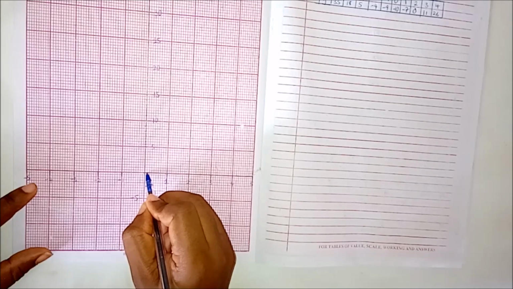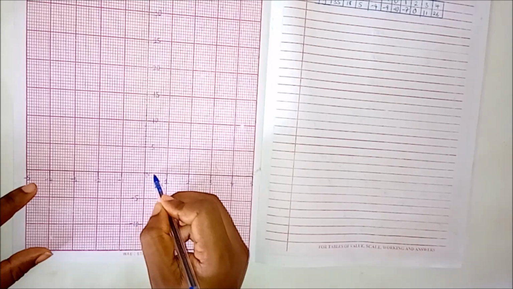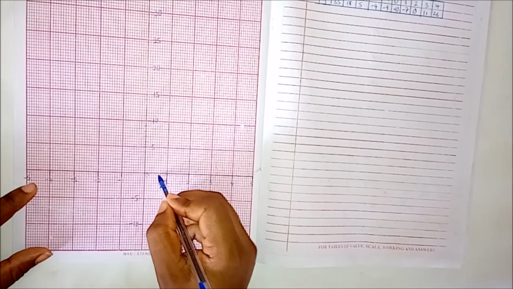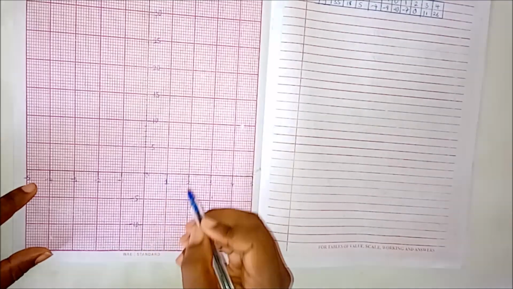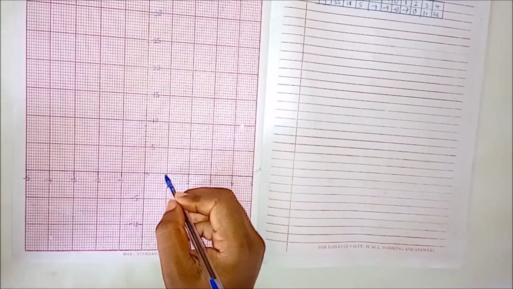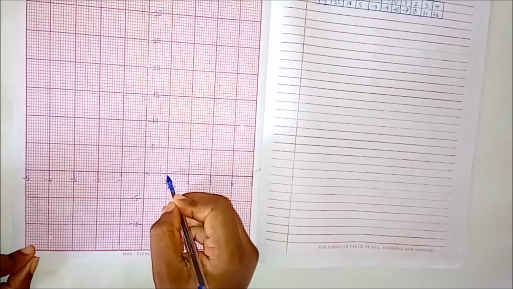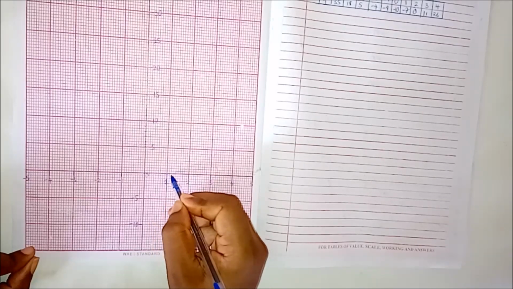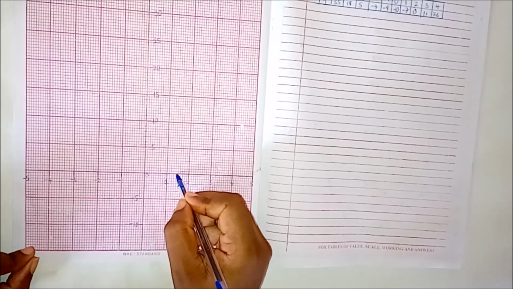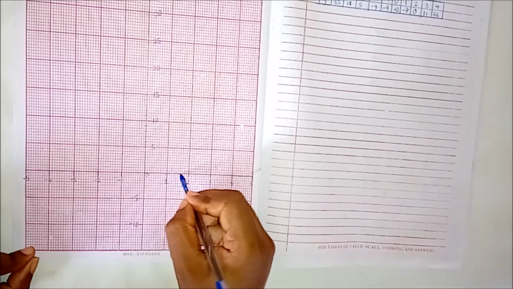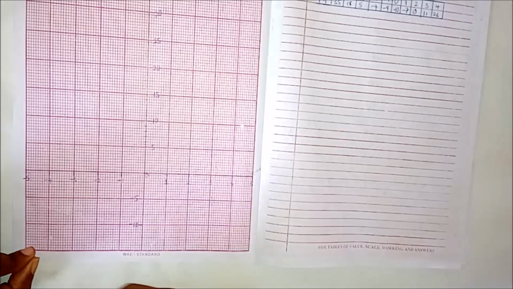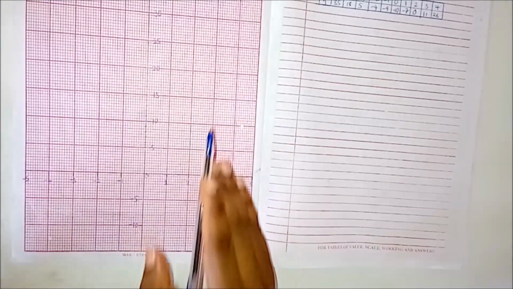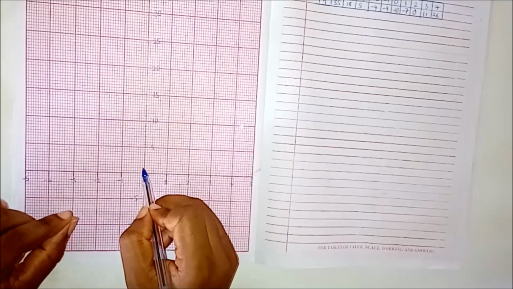So you have 0.1, 0.2, 0.3, 0.4, 0.5, 0.6, 0.7, 0.8, 0.9, then 0.9 plus another 0.1 will give us 1. So from here we have 1.1, 1.2, 1.3, 1.4, 1.5, 1.6, 1.7, 1.8, 1.9, then 2. I hope you now understand how you can get the values of each of these points.